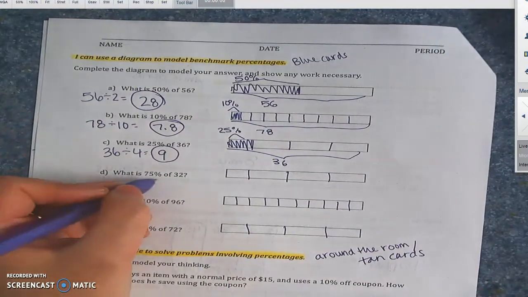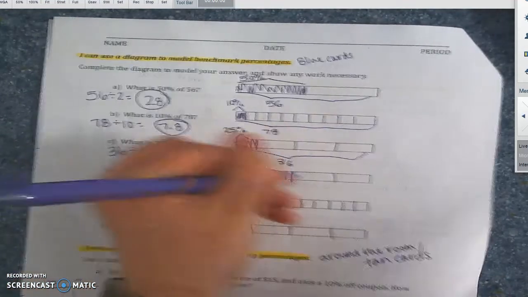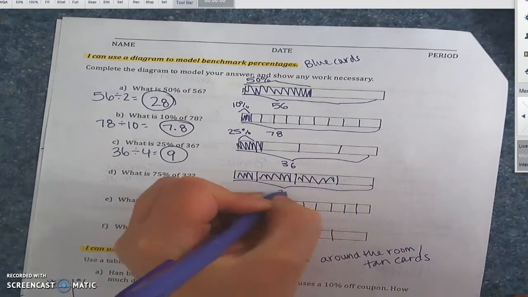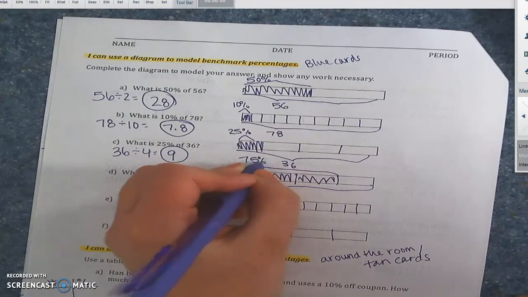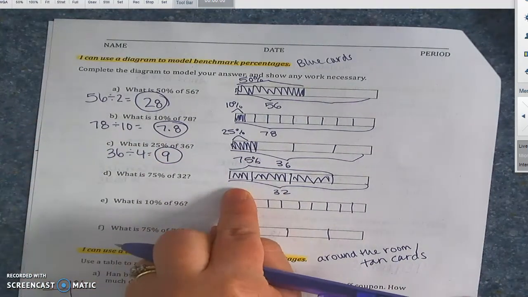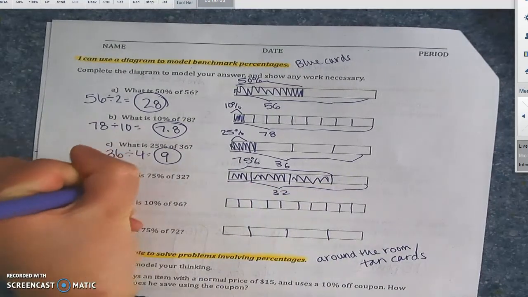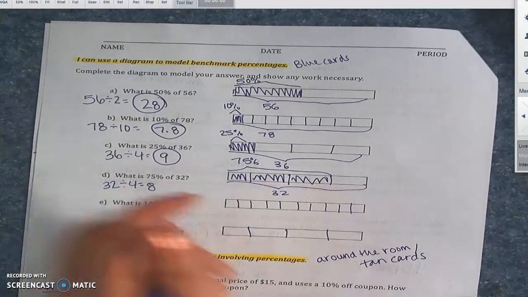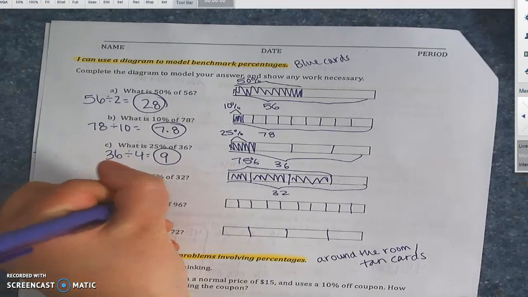What is 75% of 32? So the whole thing is 32. I want 75%. To find 75%, I'm going to find 25% and then multiply it by 3. So 32 divided by 4 gives me 8. So each of these sections is 8. So then I need to do 8 times 3, which is 24.